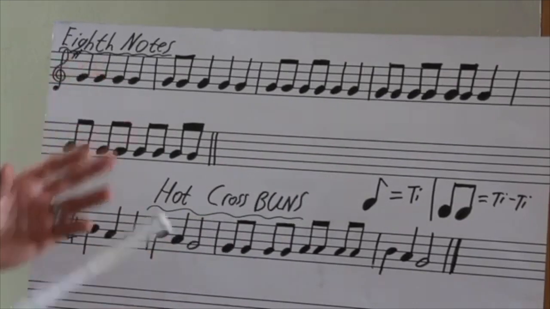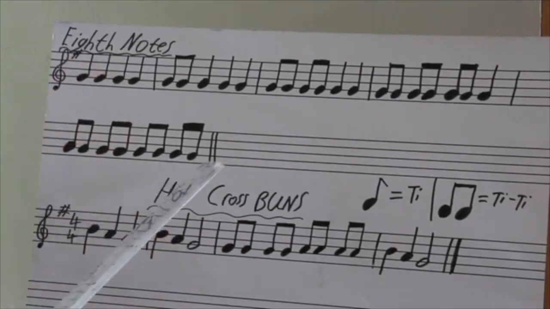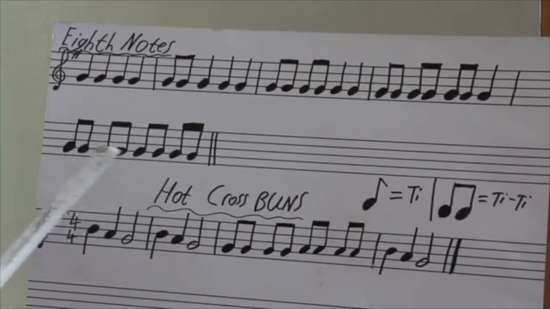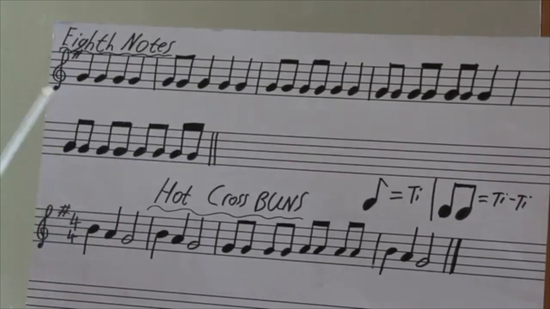All right. Now let's go and put the last bar together. Now all we have in this fifth bar is eighth notes. Ti-ti, ti-ti, ti-ti, ti-ti. All right? That's the whole of the fifth bar. So that's not too hard. Say it with me.